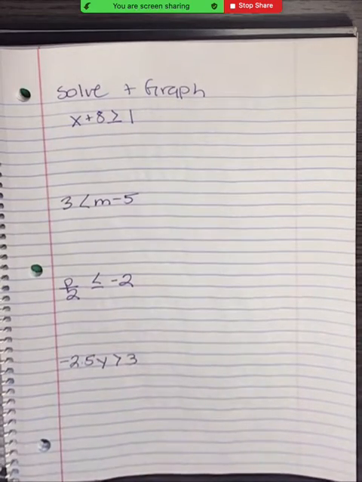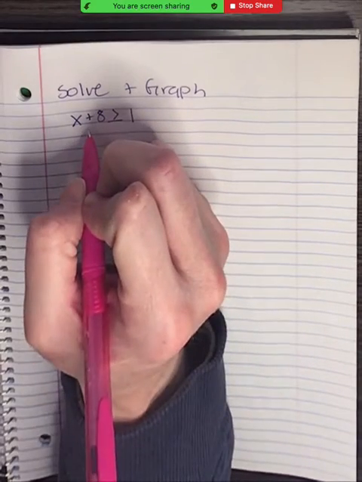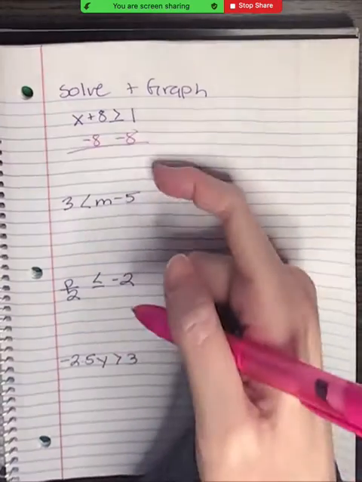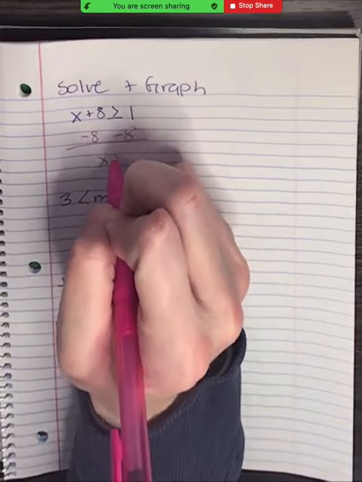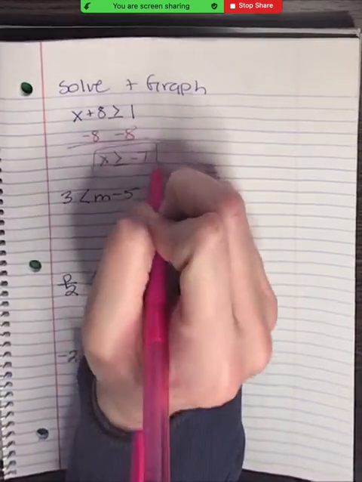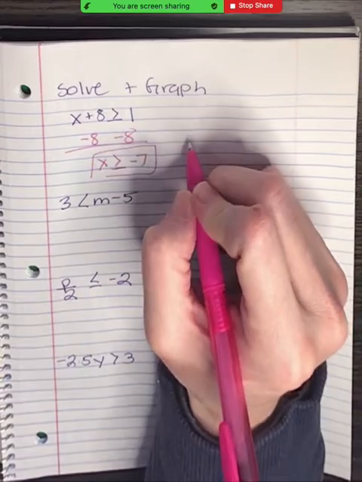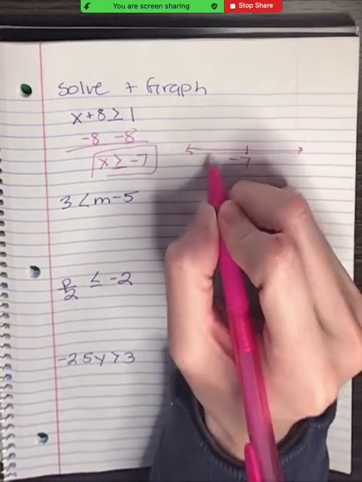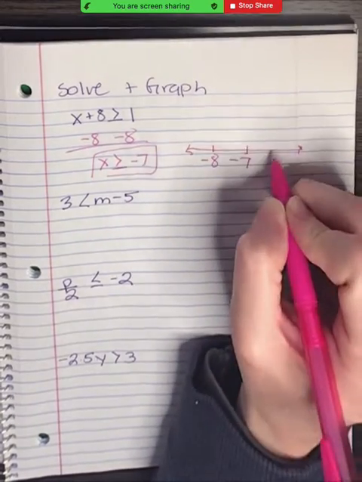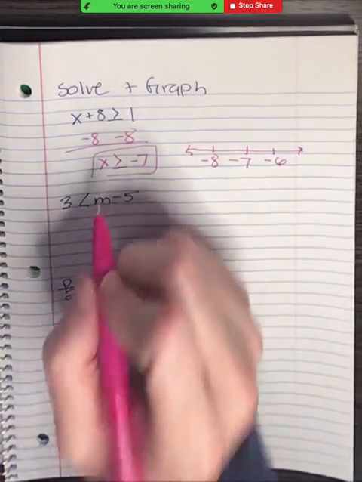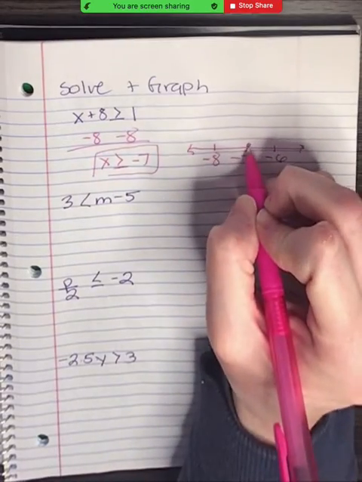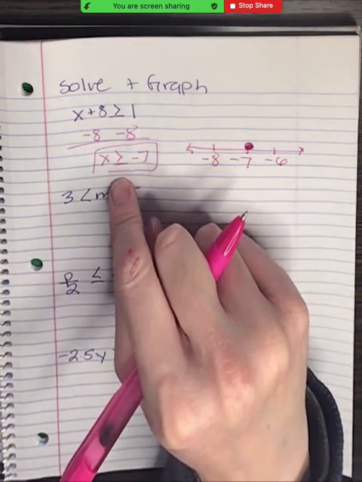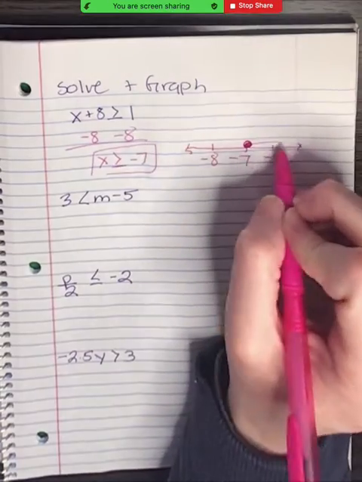To get x by itself, you do the inverse of addition, so you subtract 8. We're allowed to do that. We're just adding and subtracting. So x is greater than or equal to negative 7. Okay, to graph this, you go to your number line. I'm going to put negative 7 in the middle, negative 8 on the left, negative 6 on the right. Greater than or equal to, so closed circle on the negative 7, and then numbers bigger than negative 7 would be to the right.